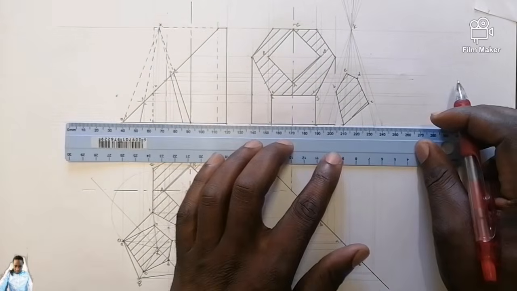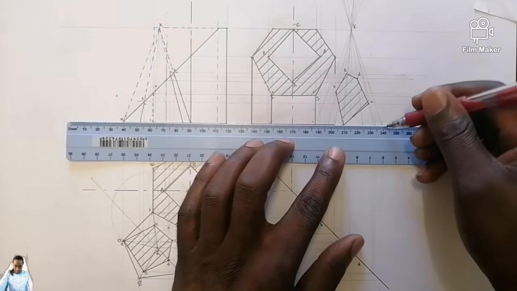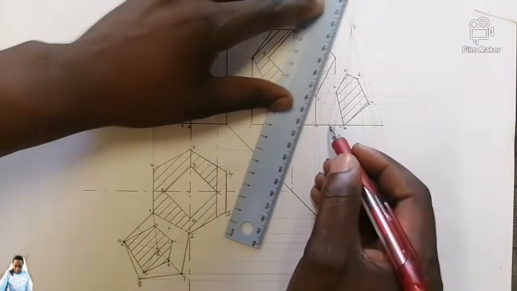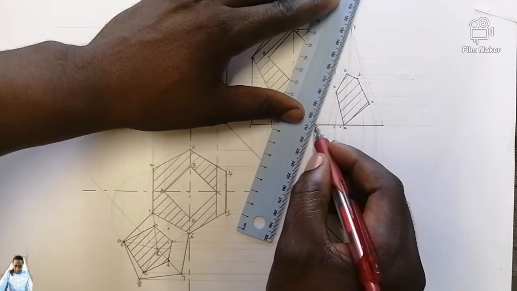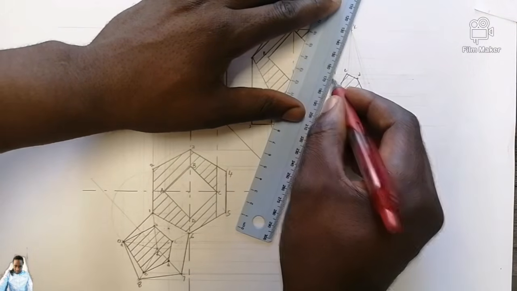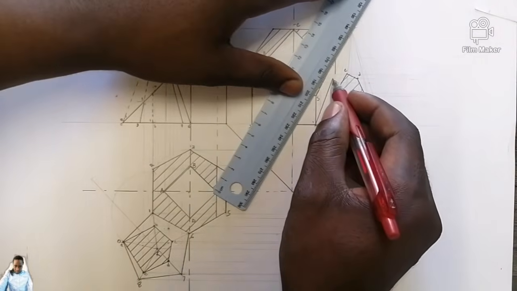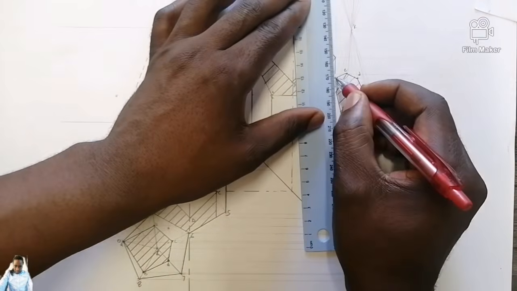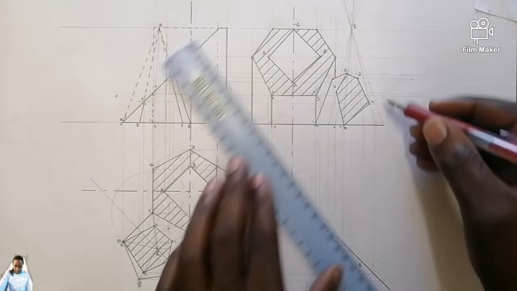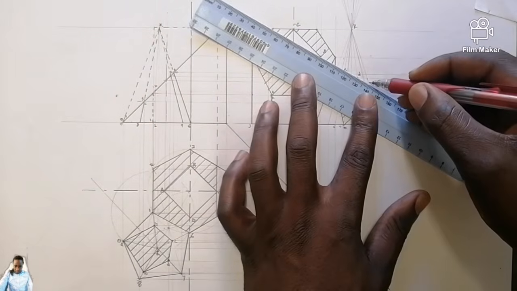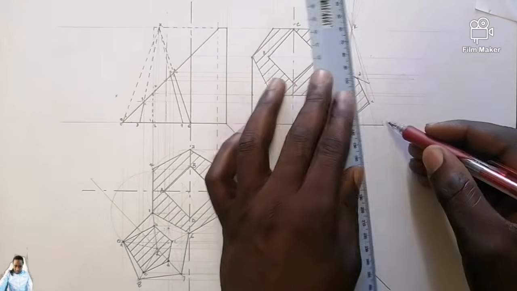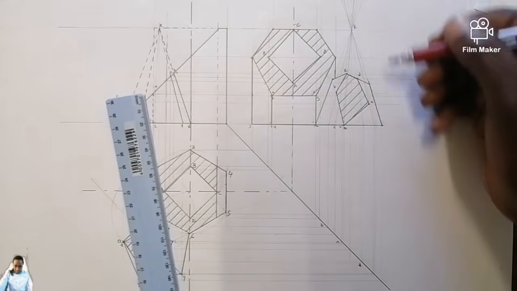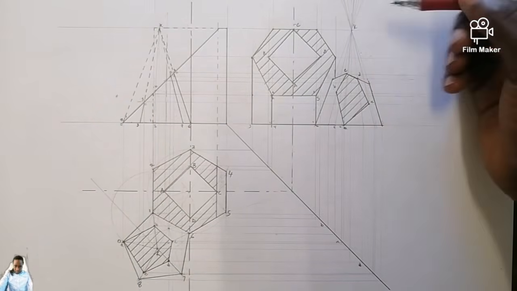Right, without fear or favor, this one is going to be solid till right here. So now this one is going to be dark till there, then this one, there it goes. So it won't be dark till up there, you understand? It won't be dark till up there because it's cut.